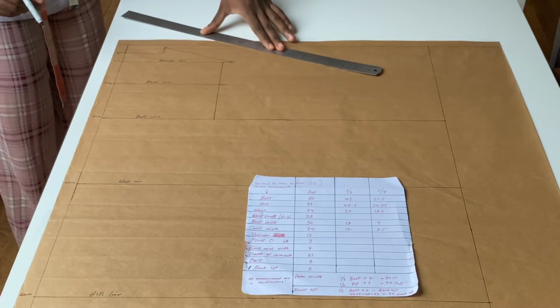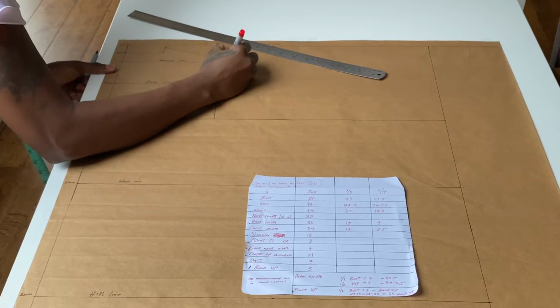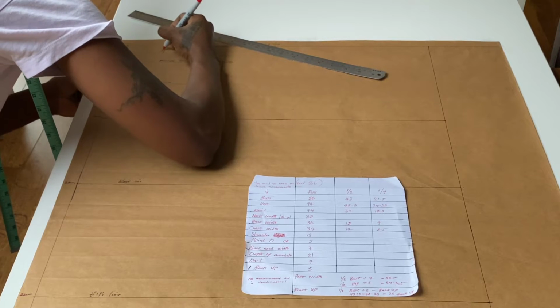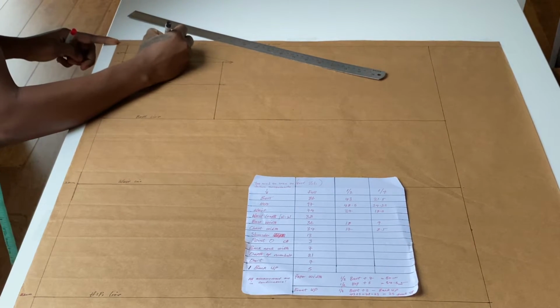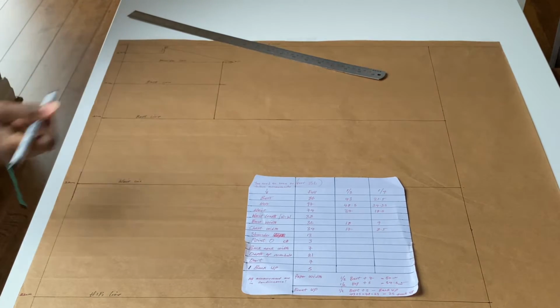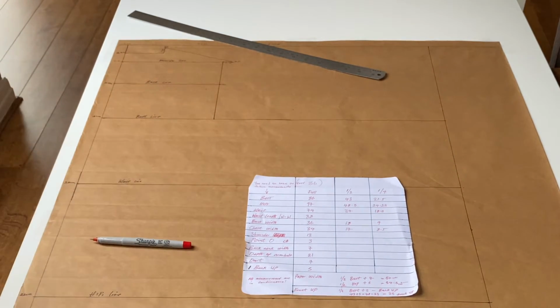Next, I'll be using the red marker to write out the measurements, because these measurements are standard for all sizes. Then I'll label the points. The 2 cm I took upward on the neck width is the MP, which is the neck point, and the 2 cm I took outward from the shoulder line is the SP, which is the shoulder point.